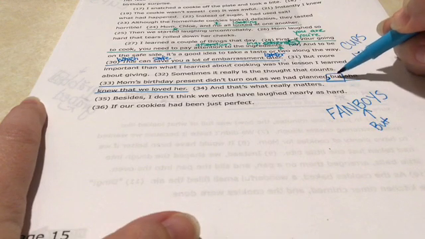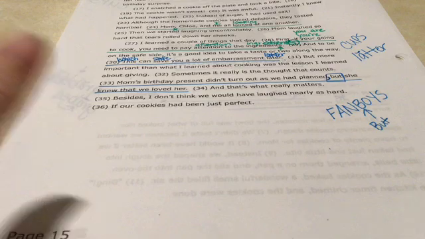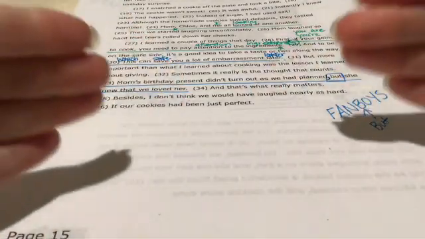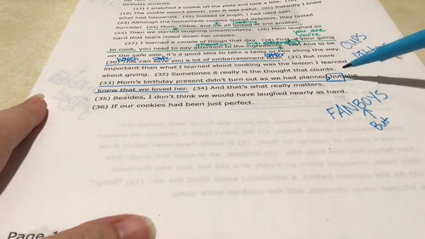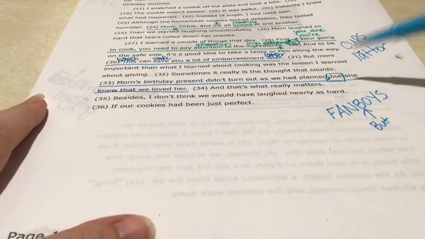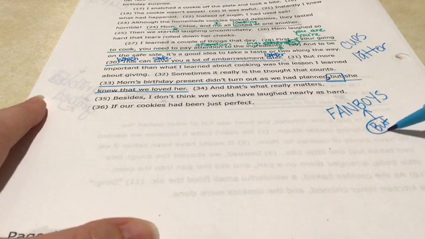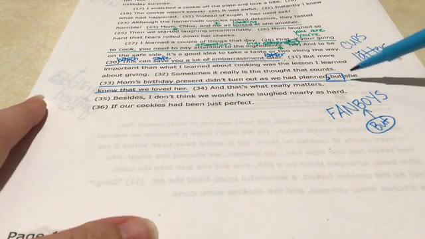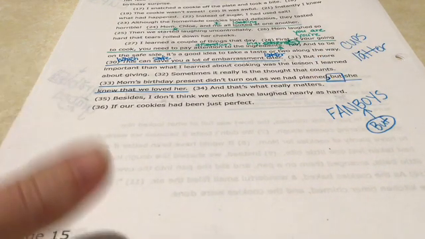A comma conjunction connects two ideas or two subjects or two predicates. This comma conjunction is connecting two ideas. And the word but separates or connects two ideas that are competing against each other.